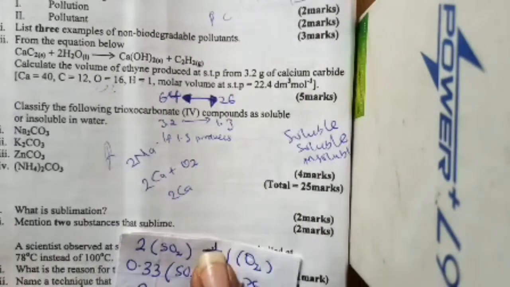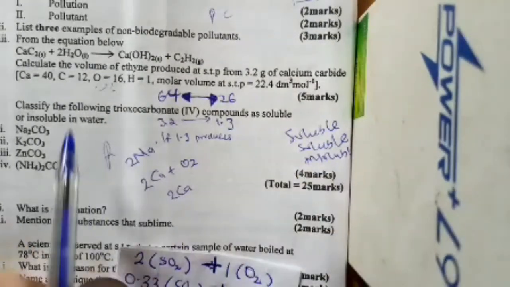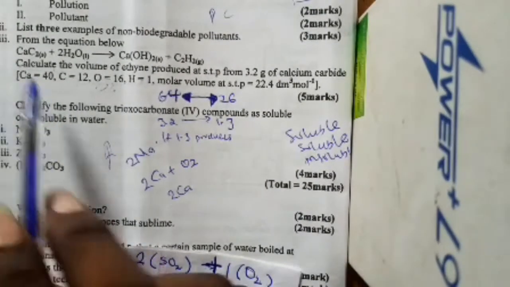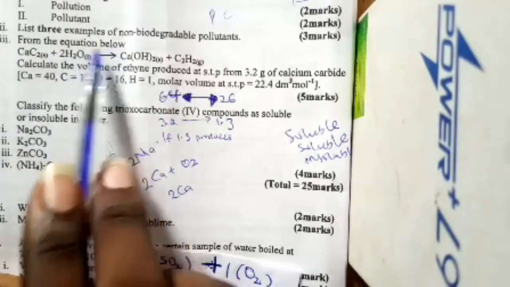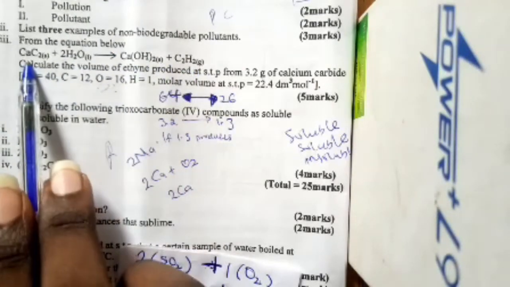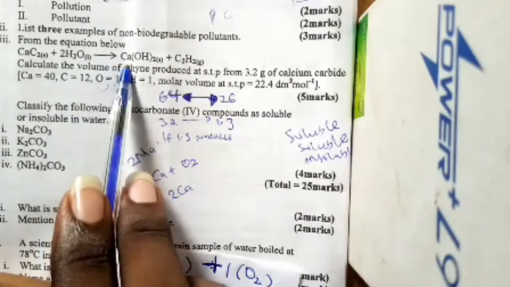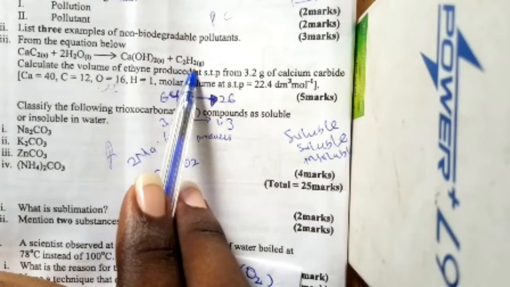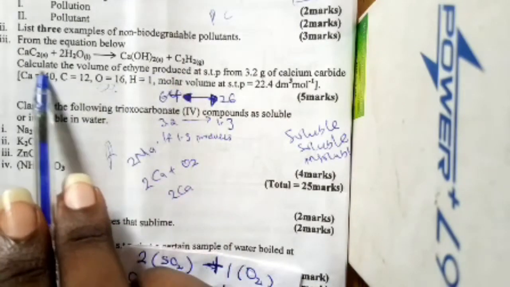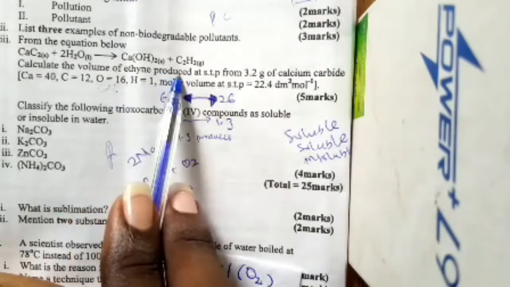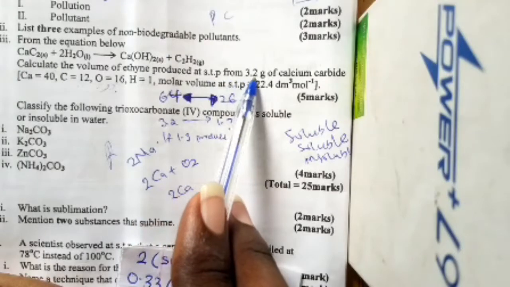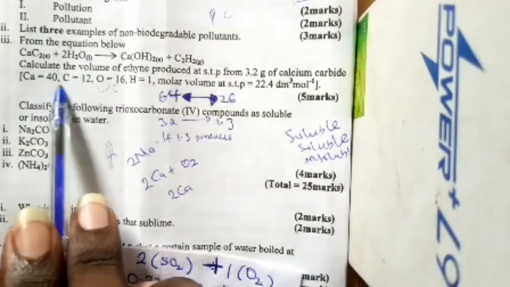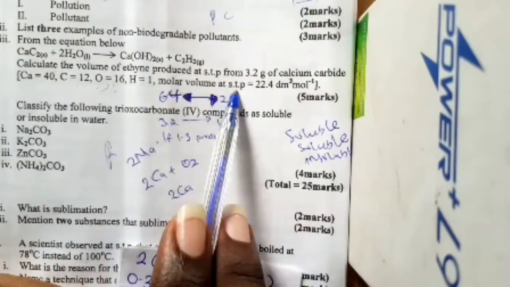Okay, so I have another theory question here for us to solve. This is 3cii of the same exam question. And it says from the equation below, you have calcium carbide plus water to give us calcium hydroxide and ethane gas. So we are asked to find the volume of ethane produced at STP from 3.2 grams of calcium carbide. We are given the relative atomic masses and the molar volume at STP.